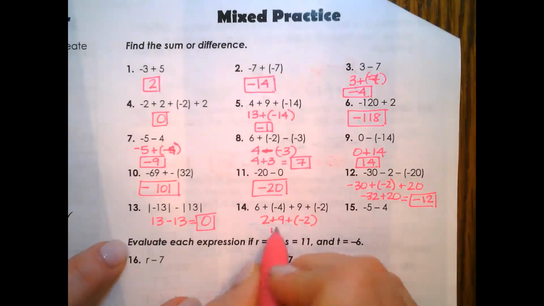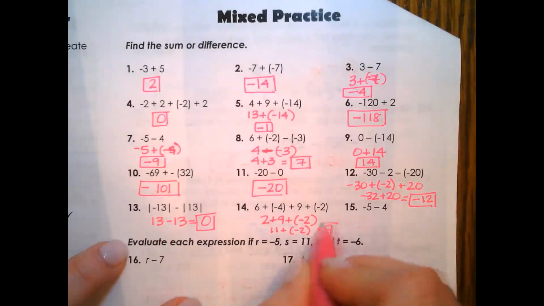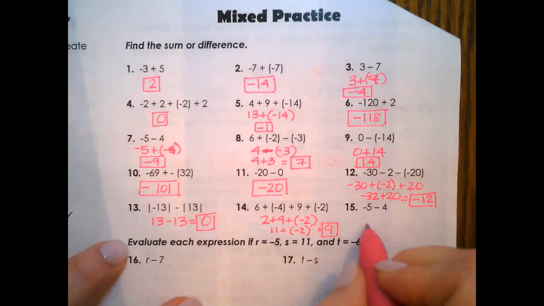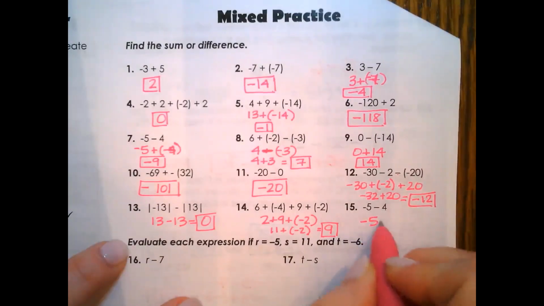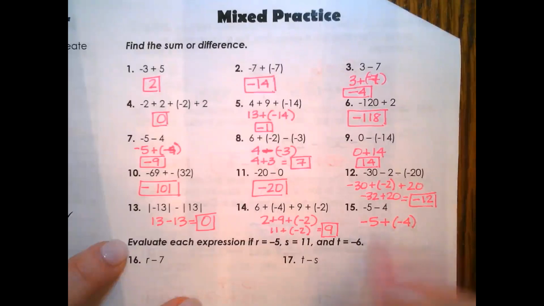2 plus 9 makes 11, plus negative 2. And what do I have more of? Positives. How many more? 9. And then this last one in this set, negative 5. We are subtracting a positive, so we're going to add a negative. Since they're both negatives, we keep the sign and add them together.